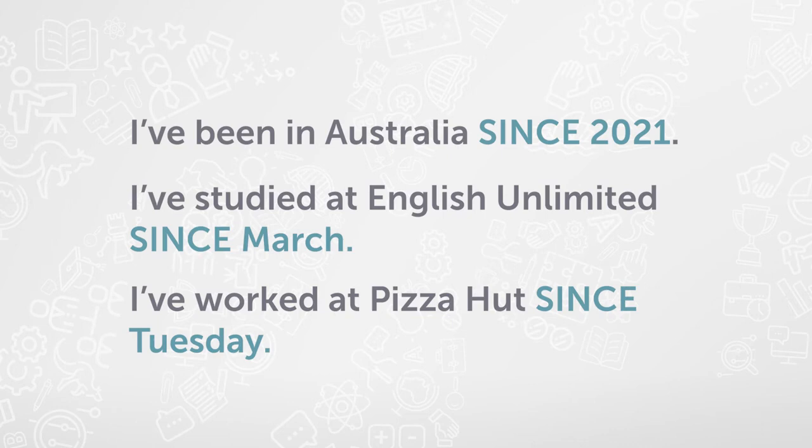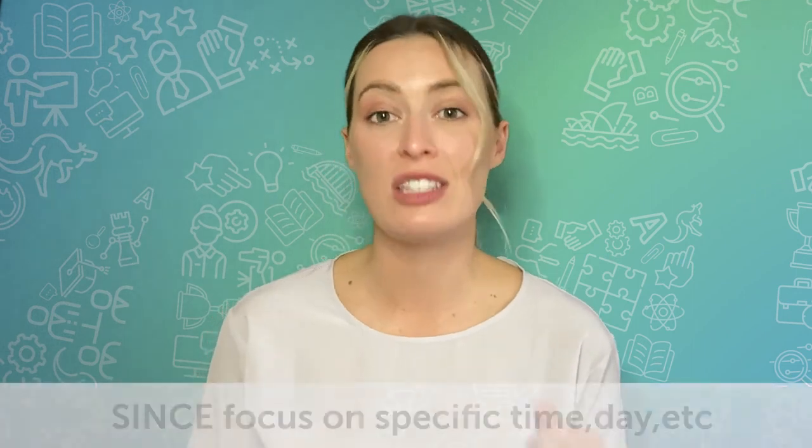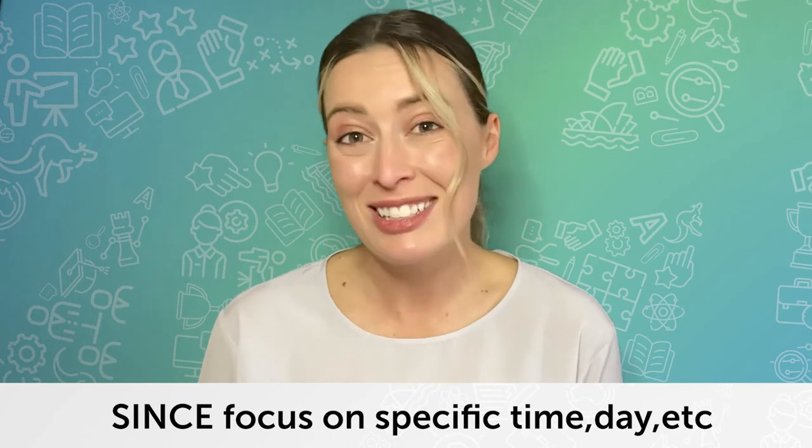Notice how there is the word since, and then there is the specific year, 2021, the specific month, March, and the specific day, Tuesday. So we use for if you're talking about a duration of time, like 1 year or 6 months or 3 weeks. And you use since if you are talking about a specific time in the past, like 2021 or March or Tuesday.